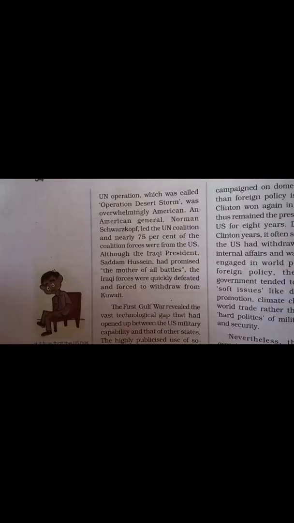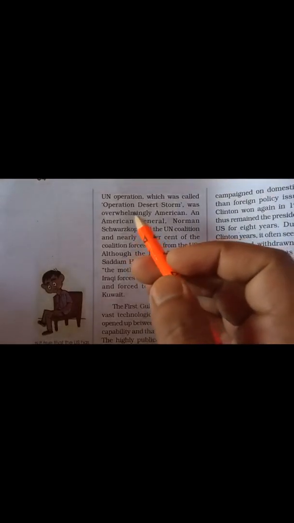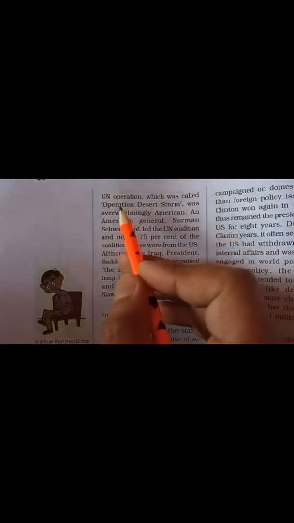So now Iraq was defeated. Iraq had to free Kuwait now. This war and this disturbance was called the first Gulf War. If questions come for the first Gulf War, you will have to mention the invasion of Kuwait, how Iraq invaded Kuwait, how the UN started a program, and what was the role of the US under this program.